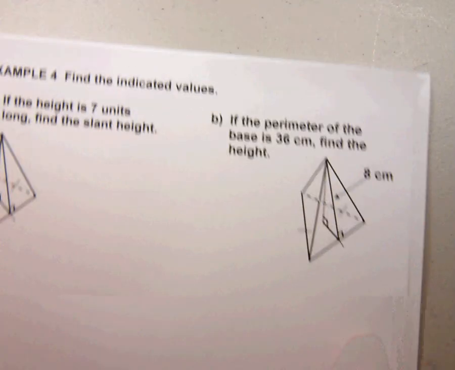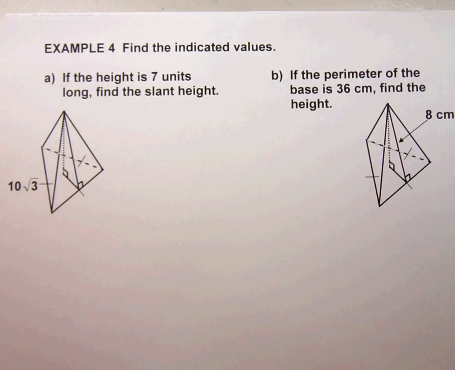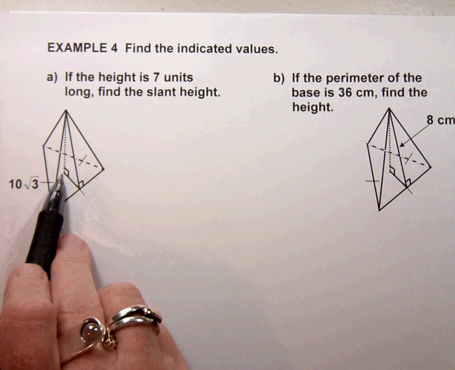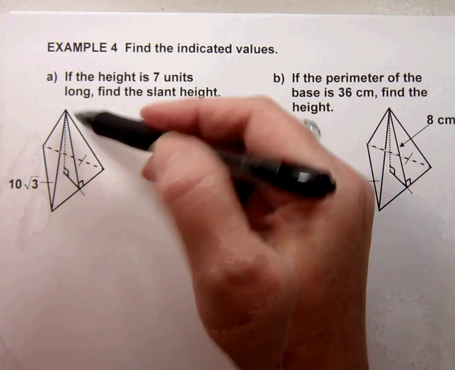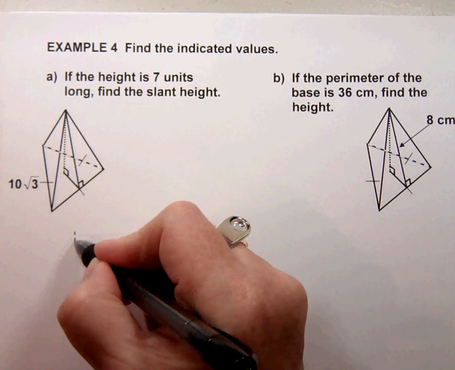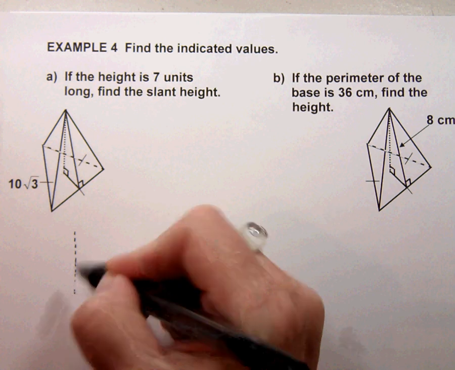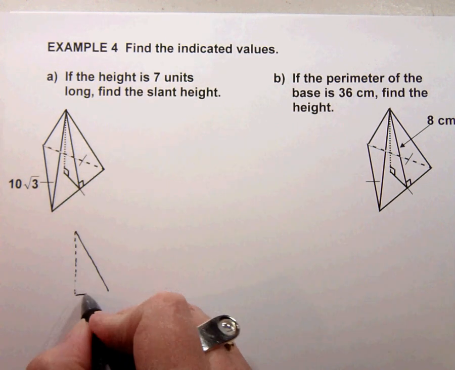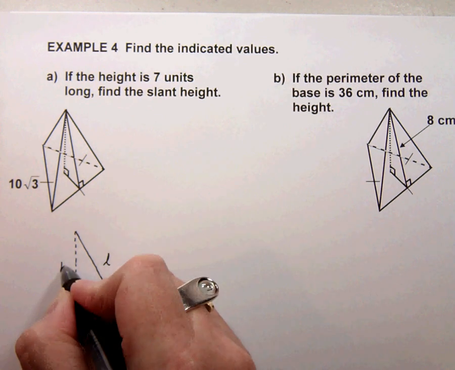Okay, example 4. If the height is 7 units long, find the slant height. Okay, this one is going to be a little bit trickier because we're going to use the Pythagorean theorem again. Do you see the triangle? This triangle right here inside, the dotted line, I'll just kind of sketch this. The dotted line ends up being the height, and the solid line slanting here is your slant height. So this is your slant height and this is your height.